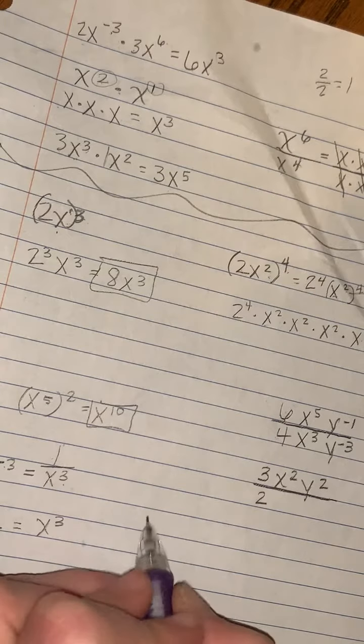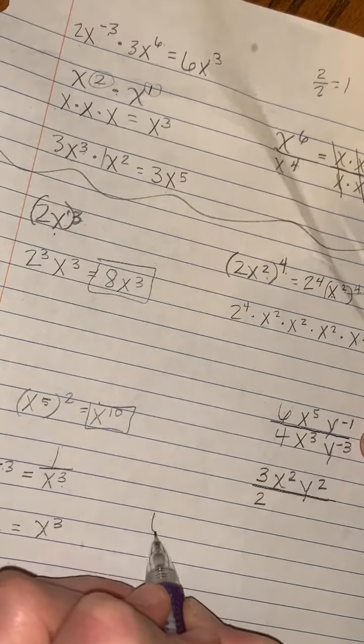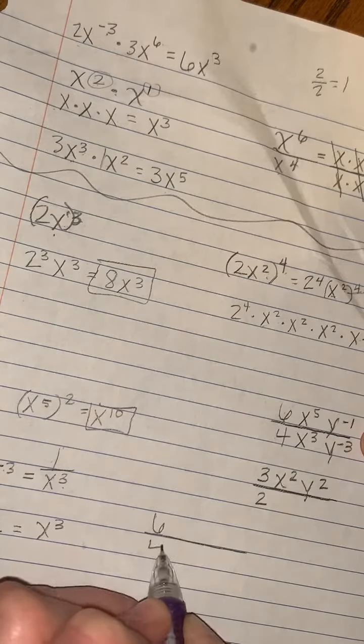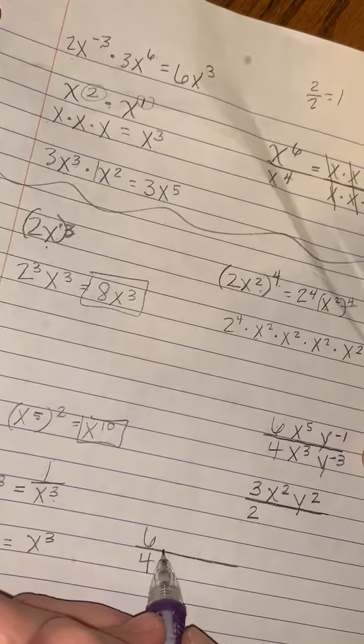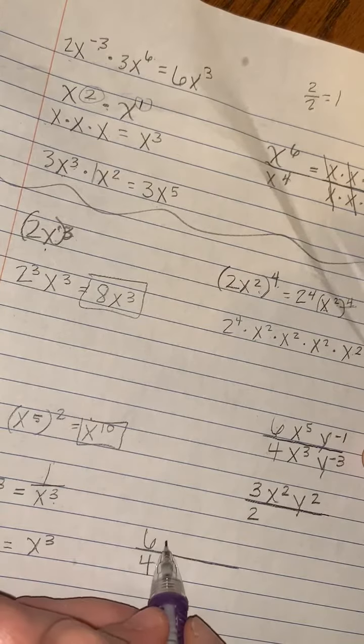So let me use our original example from before, and we're going to throw in a couple more negatives there.